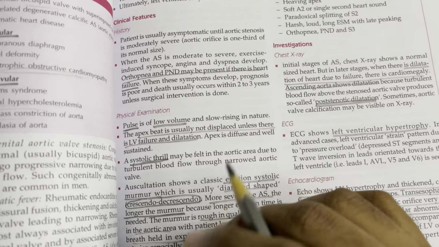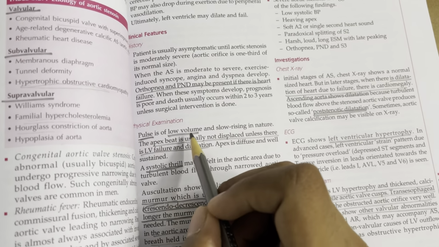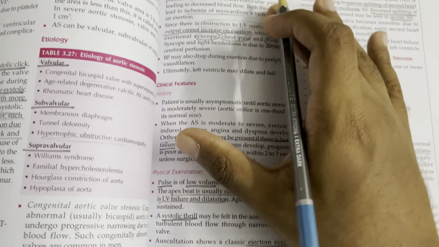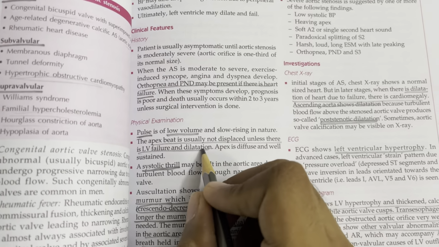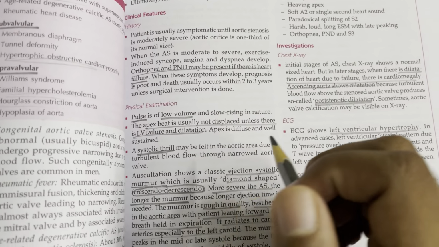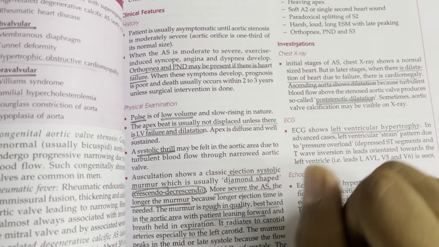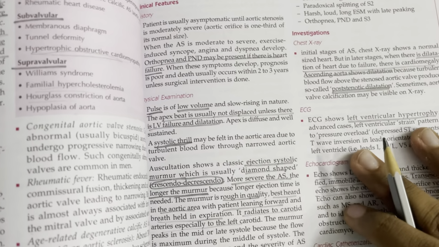In physical examination, when you look at the pulse, because of decreased cardiac output, you'll have a low volume pulse. The apex beat is usually not displaced because normally it is asymptomatic till moderate or severe changes have happened. Unless there is LV failure and dilatation, the apex beat is usually not displaced. You can find a systolic thrill in the aortic area because of turbulent blood flow. With high pressure, you are forcing blood in the ejection, so a systolic thrill may be there.